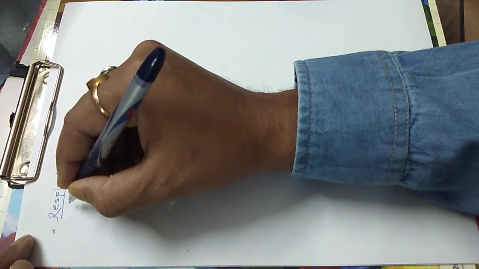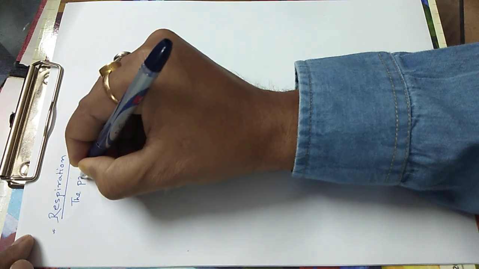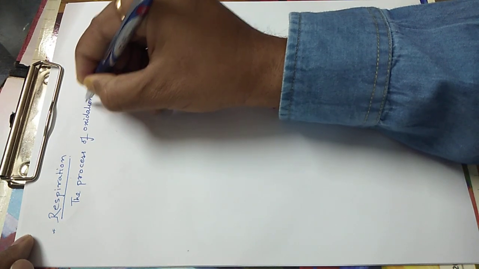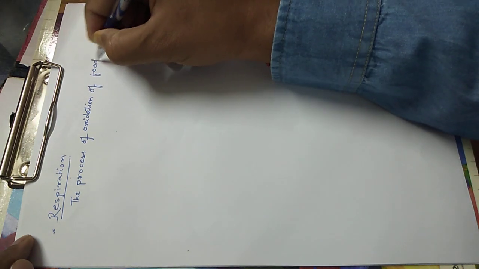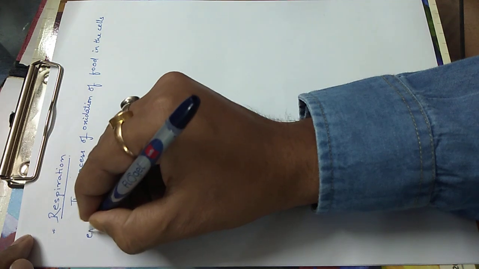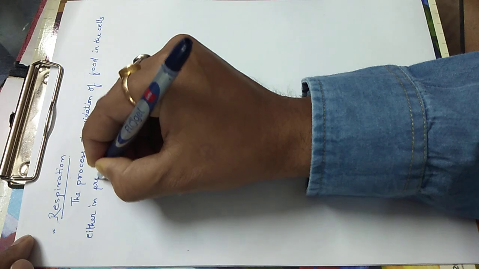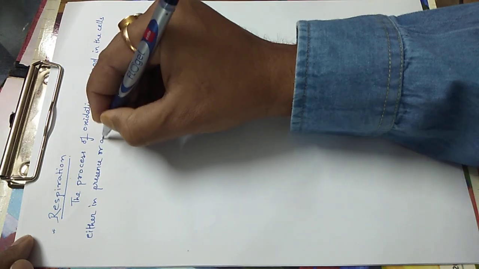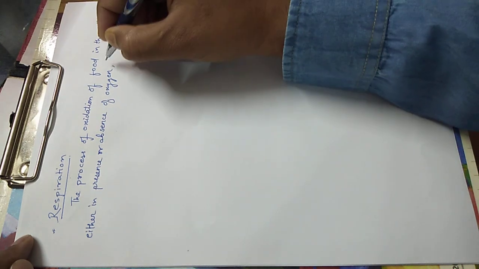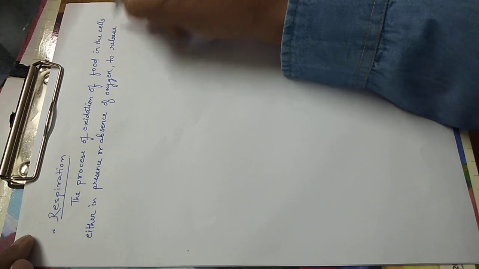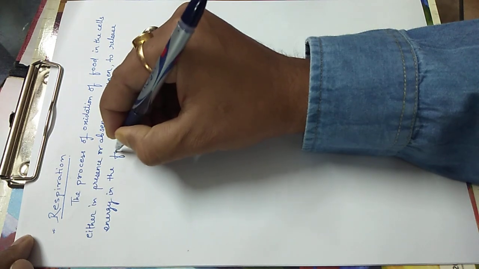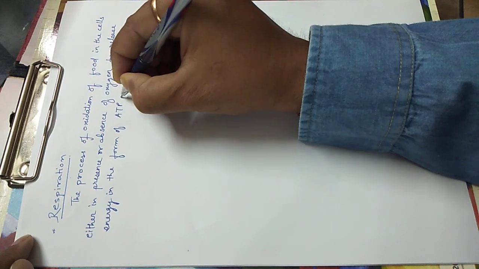So we can define respiration as the process of oxidation of food in the cells, either in presence or absence of oxygen, to release energy in the form of ATP molecules.